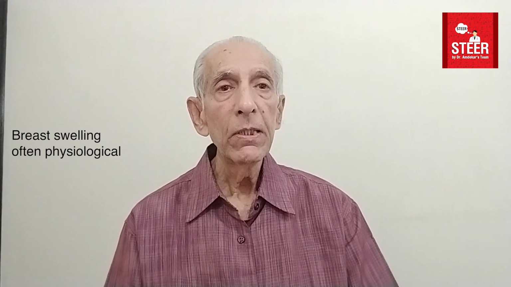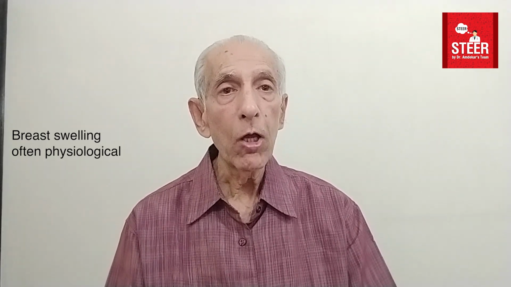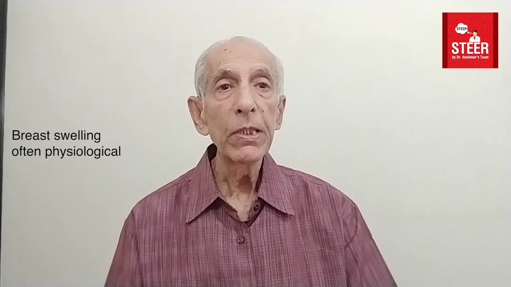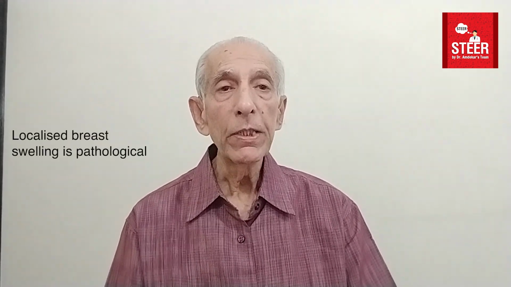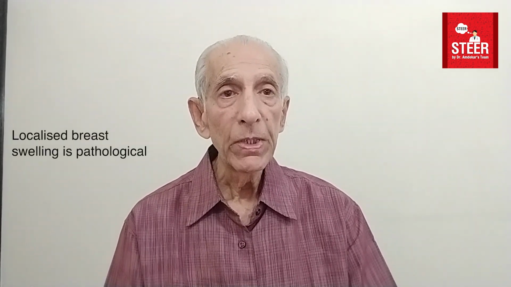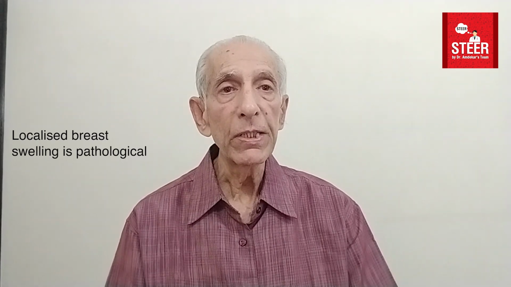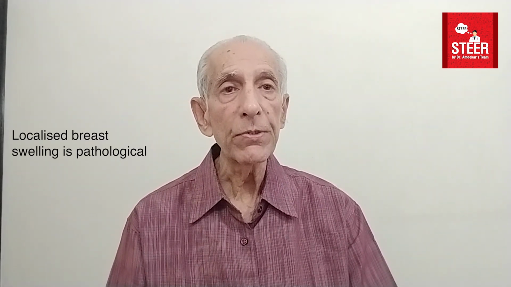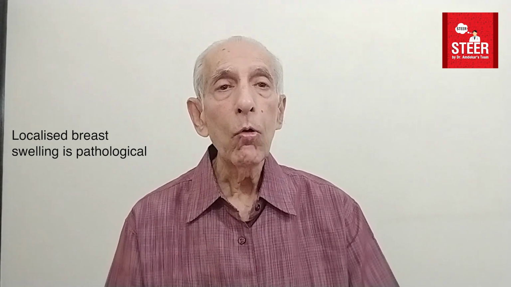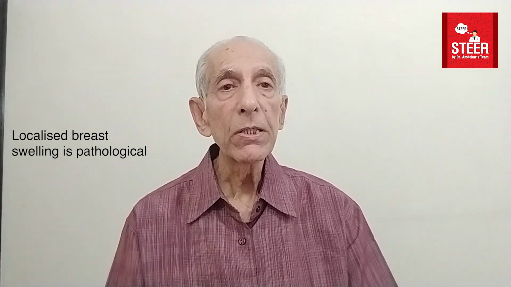Having said that, there could be gynecomastia as a normal physiological phenomenon, but it could also be due to organic disorders. Of course, if you have a localized swelling in the breast, then it could be a fibroadenoma or even a malignant tumor coming up, and that is important to differentiate. Constitutional symptoms, the age of presentation, the progress of the lesion, all that makes you guess reasonably well what's the cause of a localized breast swelling.